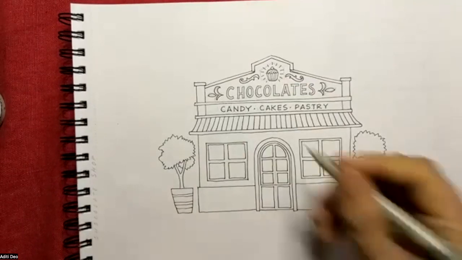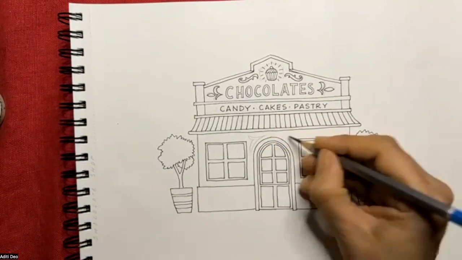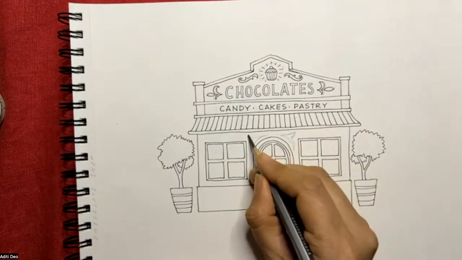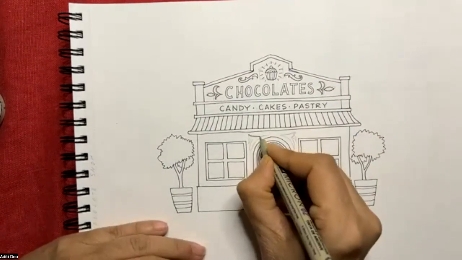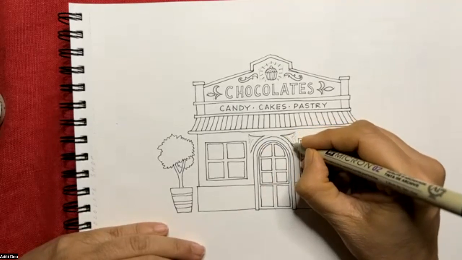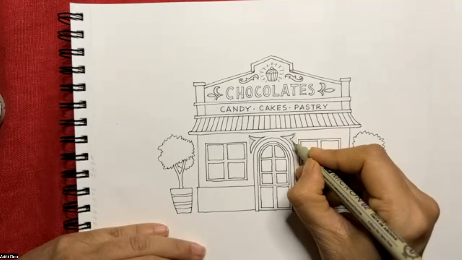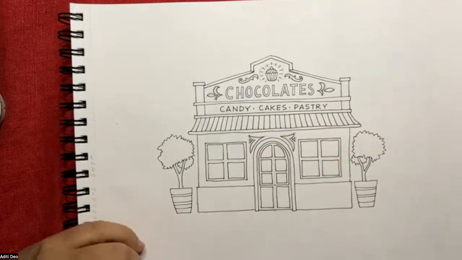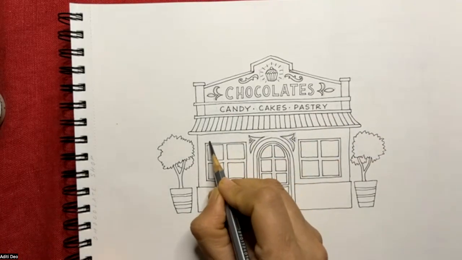Now, if we want to make the building look more decorative, we can also make the same kind of shapes here. And we can also make something here.